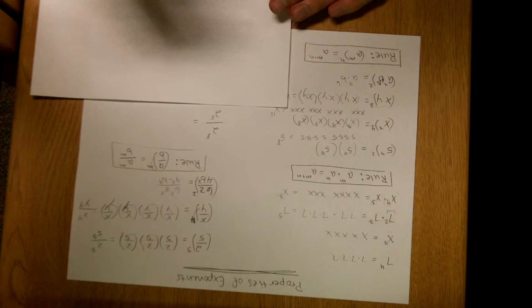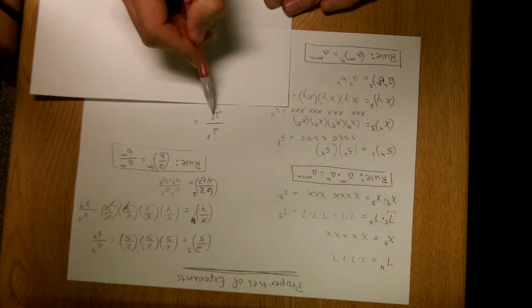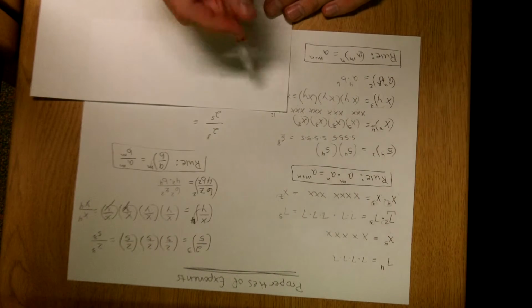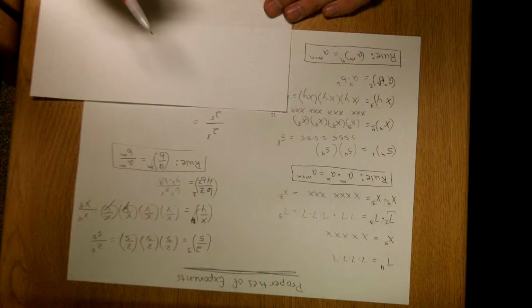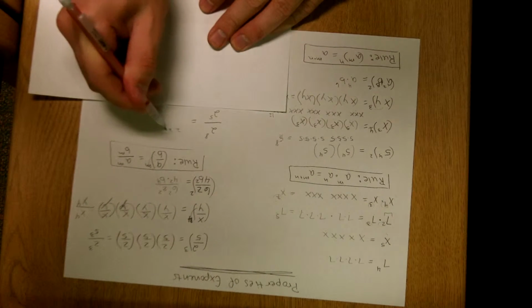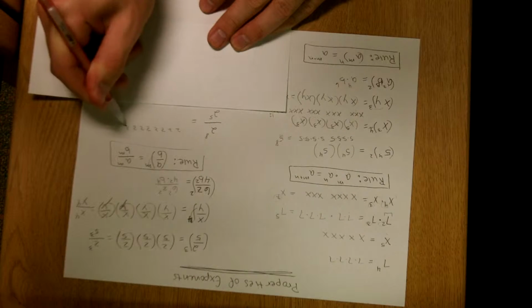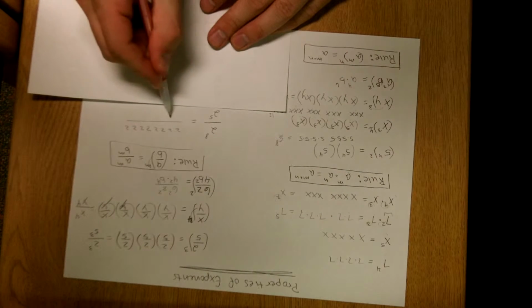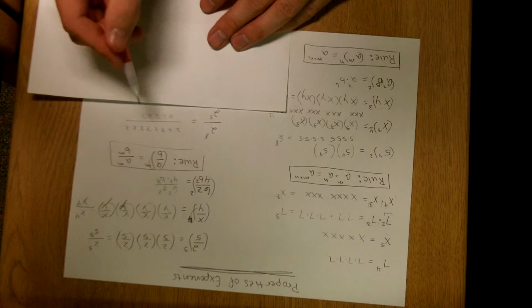Continuing with fractions, let's say we have the same base, 2 and 2, but they're to a different power. Well, let's go back to our original rule. What do exponents mean? Well, 2 to the 8th means 2 times itself 8 times. So 2 times 2 times 2 times 2 times 2 times 2, over 2 times itself 5 times.